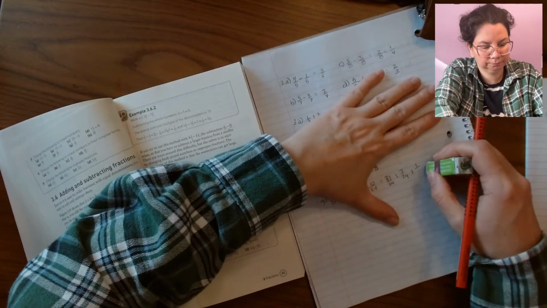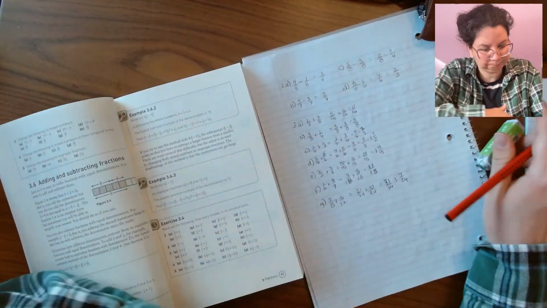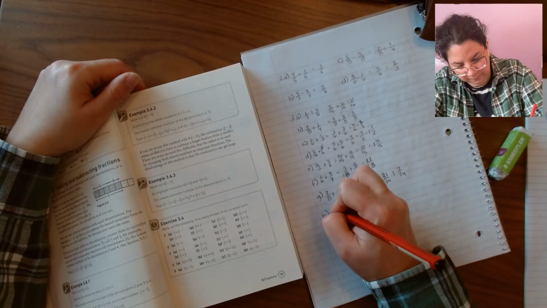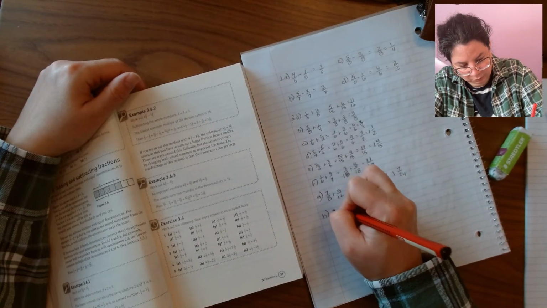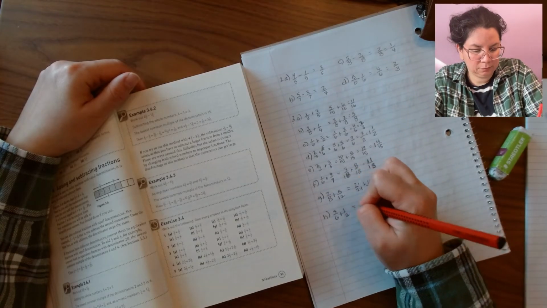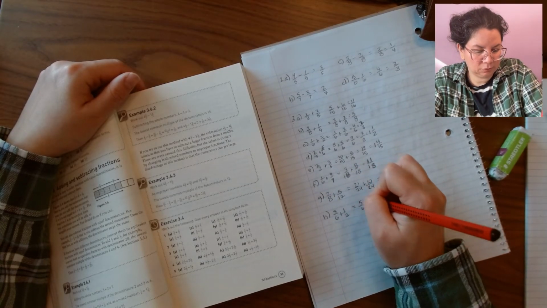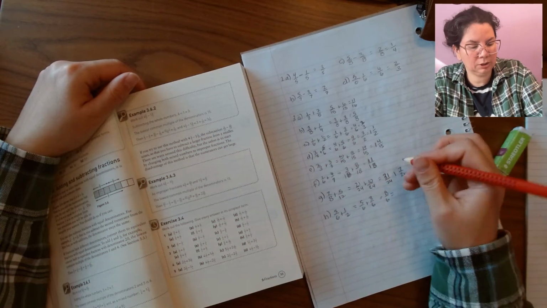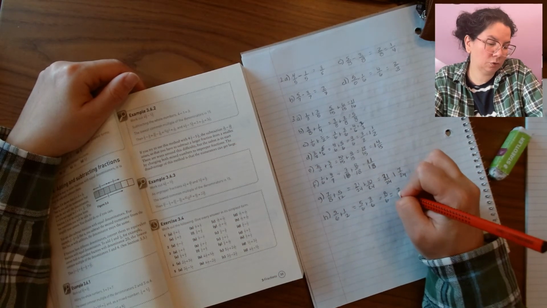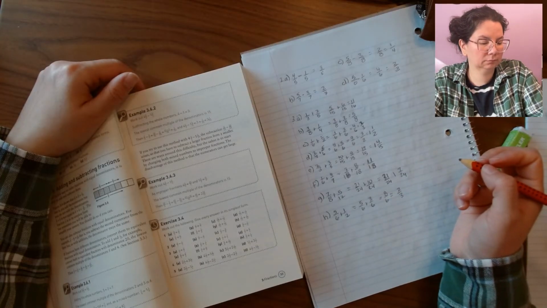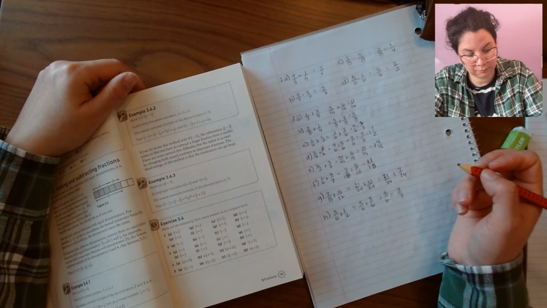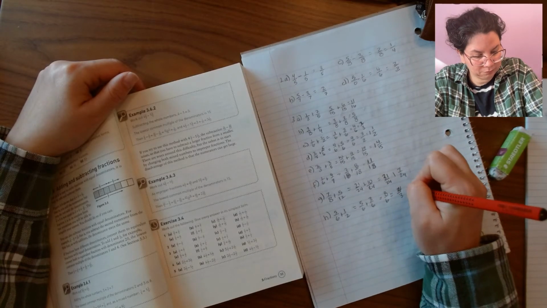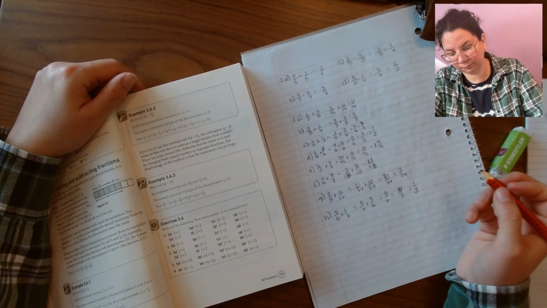No, 7 doesn't go into 24. 1 and 7 over 24. H. 5 over 6 plus 1 over 2 equals 5 over 6 plus 3 over 6, which is 8 over 6, which is 4 over 3, which is 1 and 1 over 3.